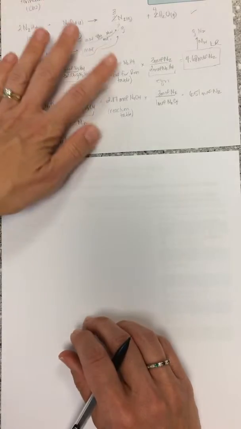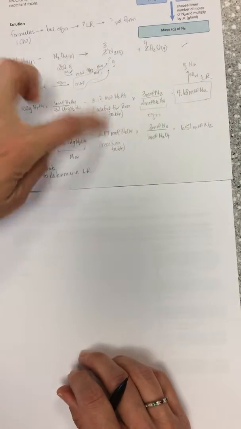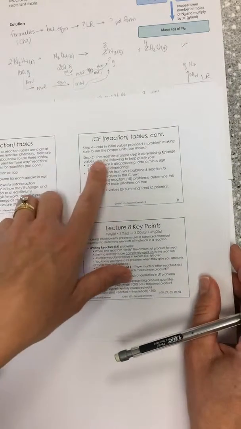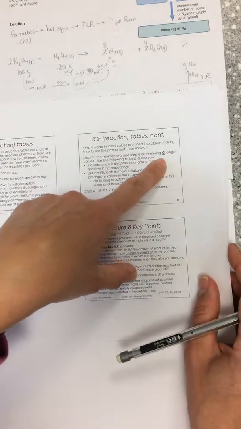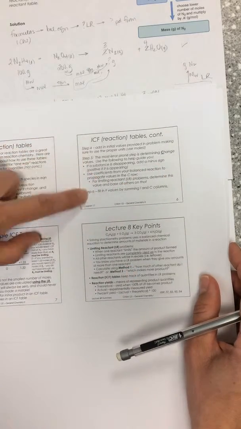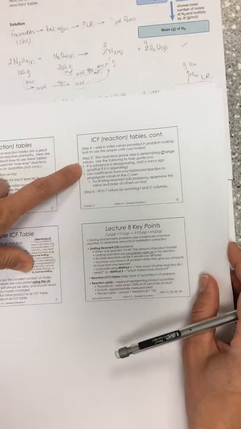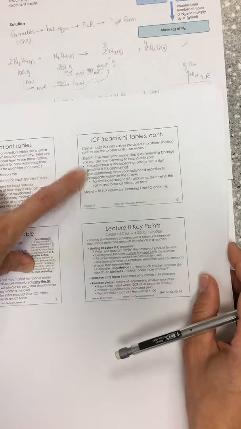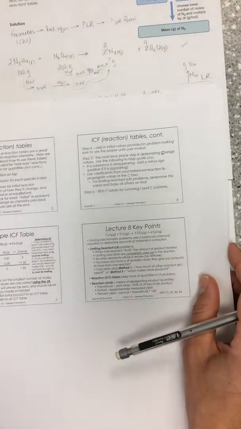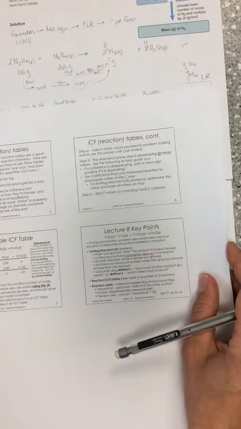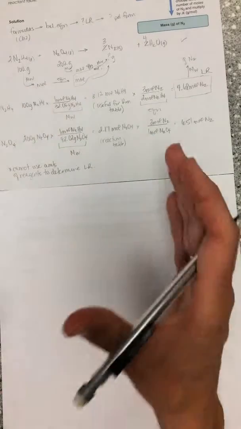That's why we stopped this problem right here. These values are going to go in. And as I have indicated here, the most error-prone step is determining the change column. So again, we're going to use positive and negative signs to indicate if something's appearing or disappearing in our reaction. And our coefficients from our balanced chemical equation will allow us to propagate values in our change row. All right, so hopefully all of that will make sense as we implement it here.